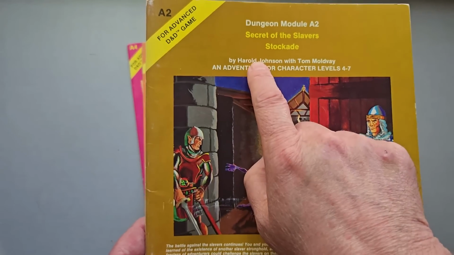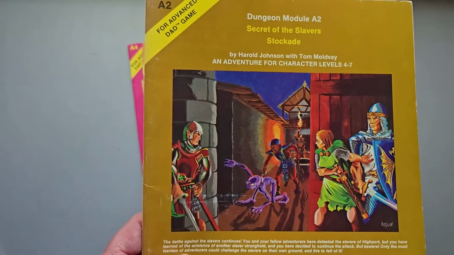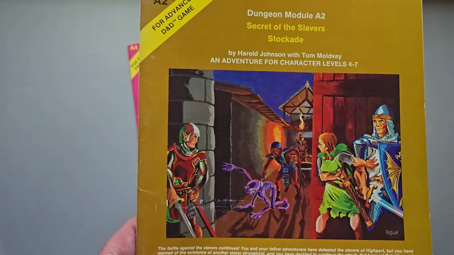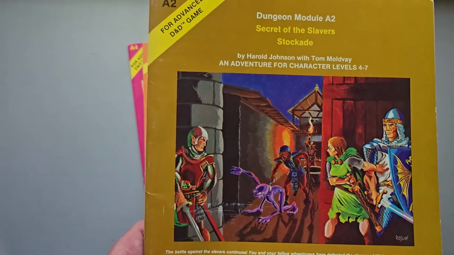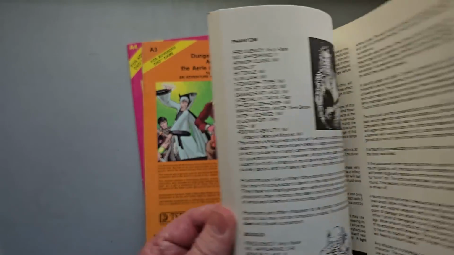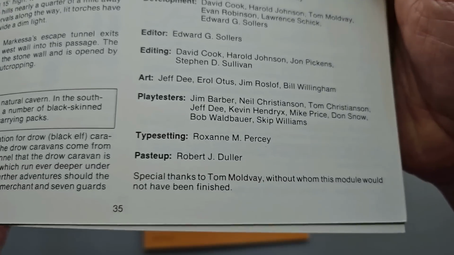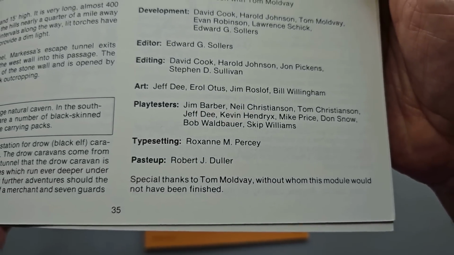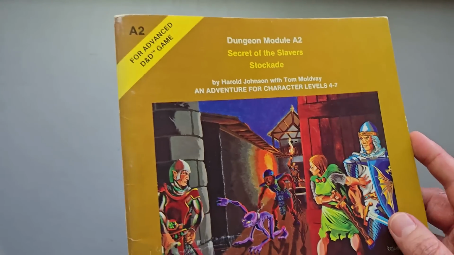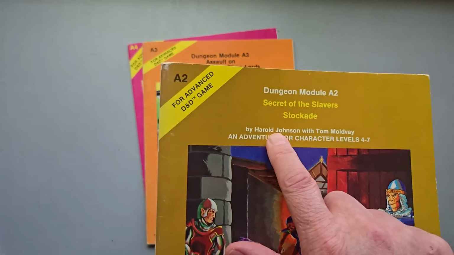So what's going to happen is he does most of the design on this adventure, but he's not able to finish. So Tom Moldvay comes in to help out. And he is going to do a lot of the typesetting and the final typing of this, but he also makes some edits and additions and changes along the way. And in fact, in the credits in the back, you're going to see a note that says, "Special thanks to Tom Moldvay, without whom this module would not have been finished." So I think that's cool that Harold acknowledged that. Now I have mentioned before that unfortunately Tom Moldvay has passed away, but Harold Johnson is still with us. So that's pretty cool.